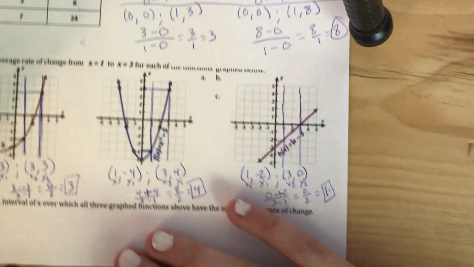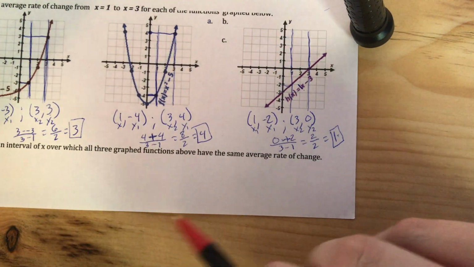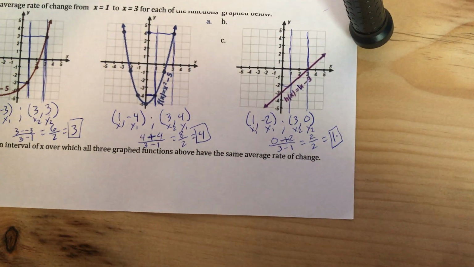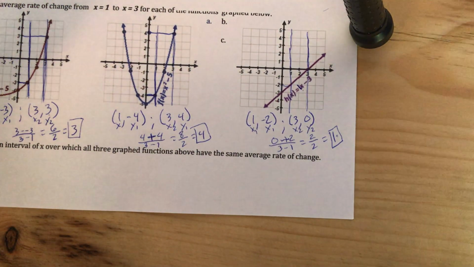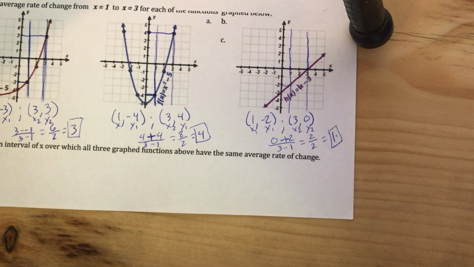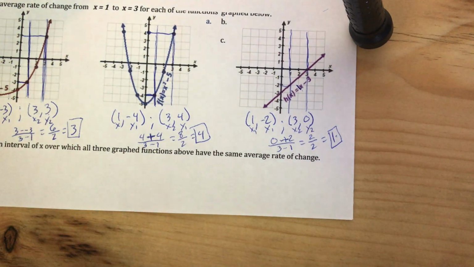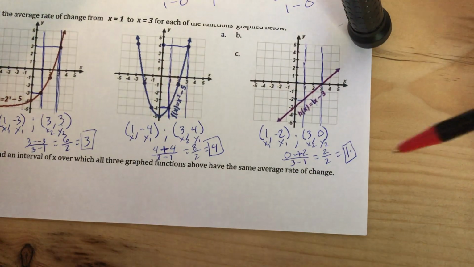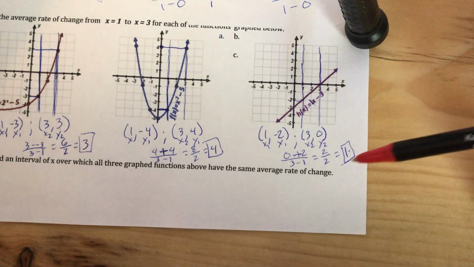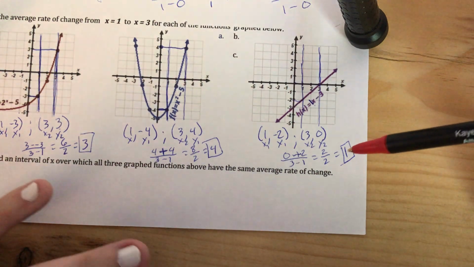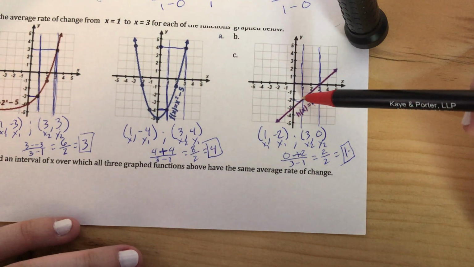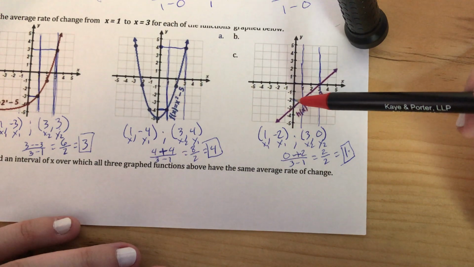After we've found that interval, which of all 3 graphs above has the same? Find an interval. Oh, okay. Sorry, I can't read. Find an interval of x over which all 3 graph functions above have the same average rate of change. Okay, so we know this last one is always going to be 1. Okay, and then that's just going to be like a 1 over 1. So it's going to kind of look like this.